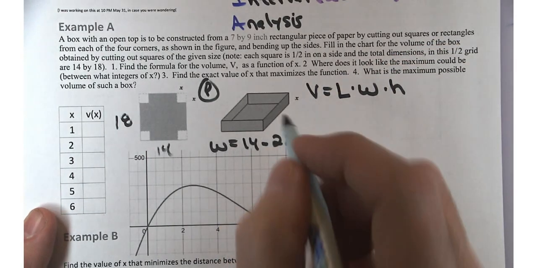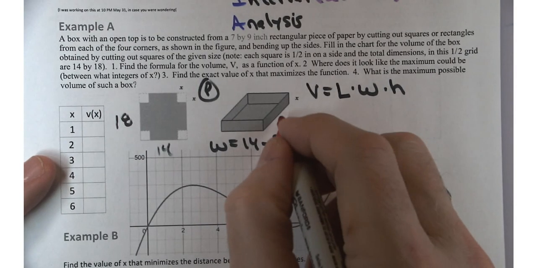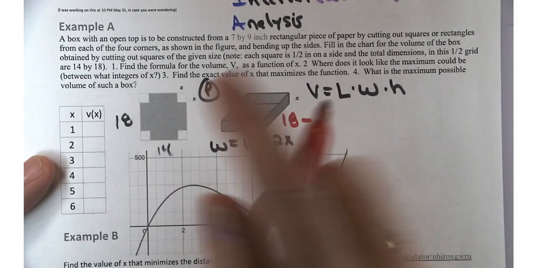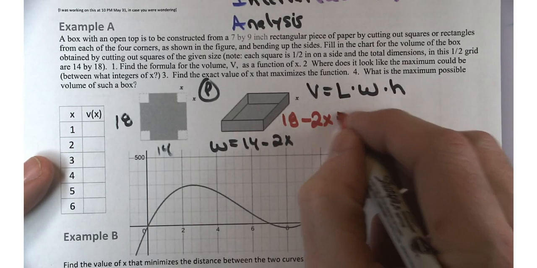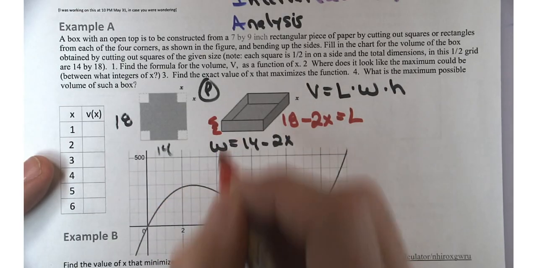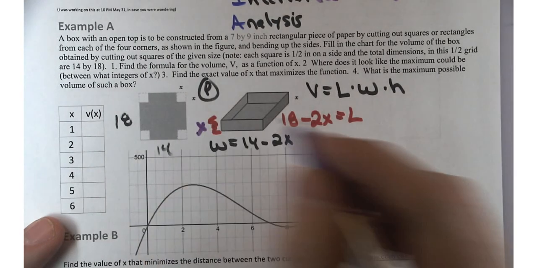The length there is going to be 18, but then we also have to subtract off an x and an x from both ends, right? So it's going to be 18 minus 2x. That's going to be our length. And then last but not least is the height. What's the height going to equal? Just x.